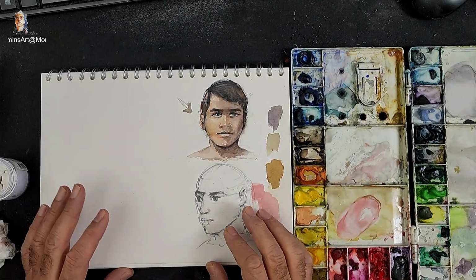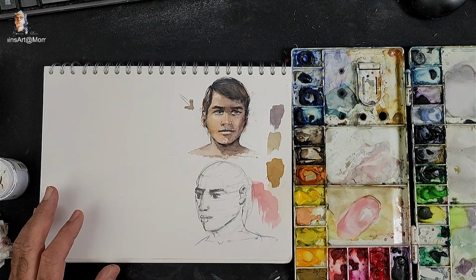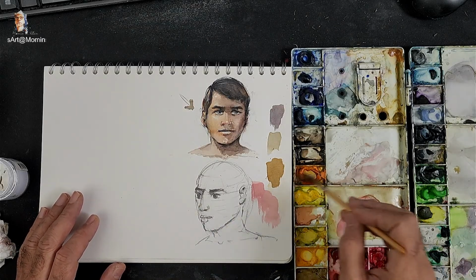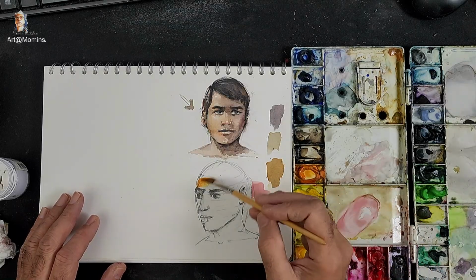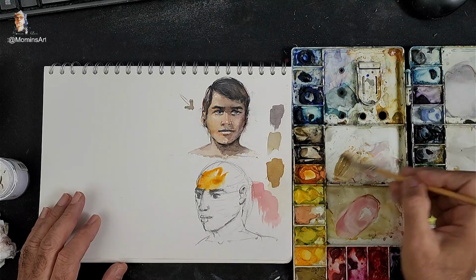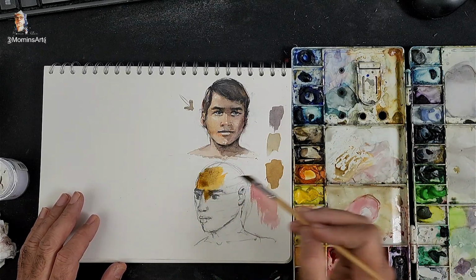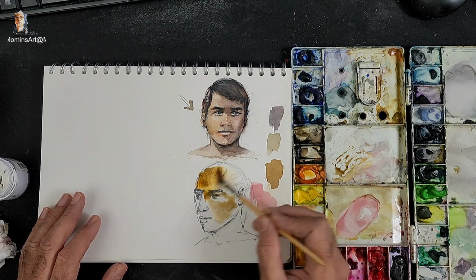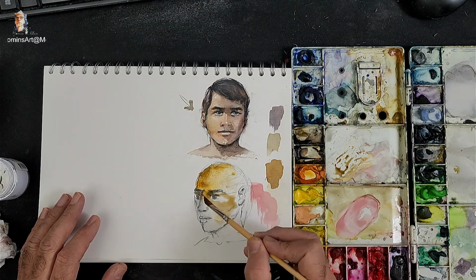So this is how you do it without a reference, on your own. Get a sketch, and this one I can quickly render with the cadmium orange. Just break the rules. Get some color here quickly.